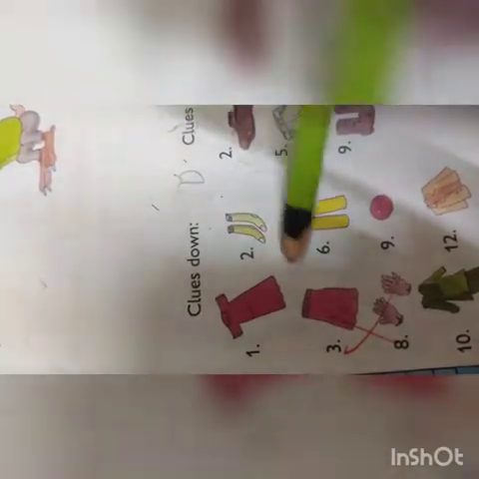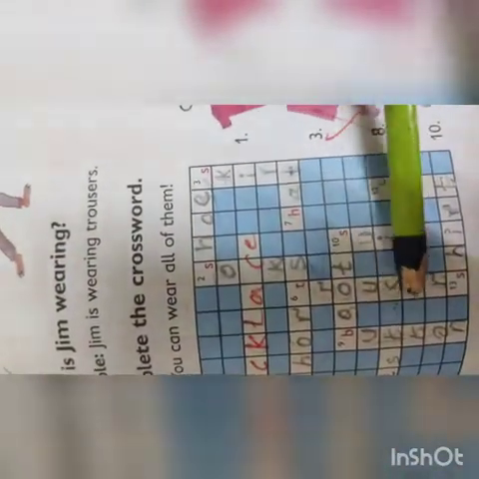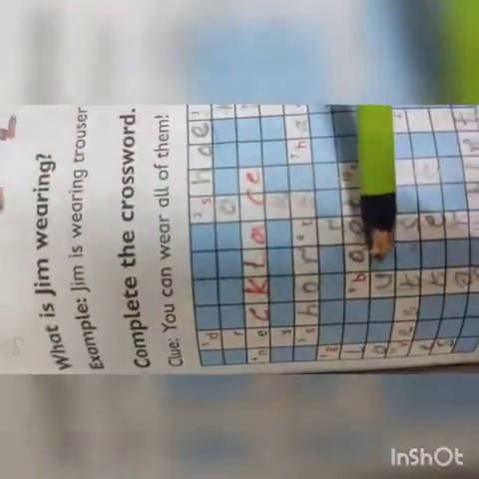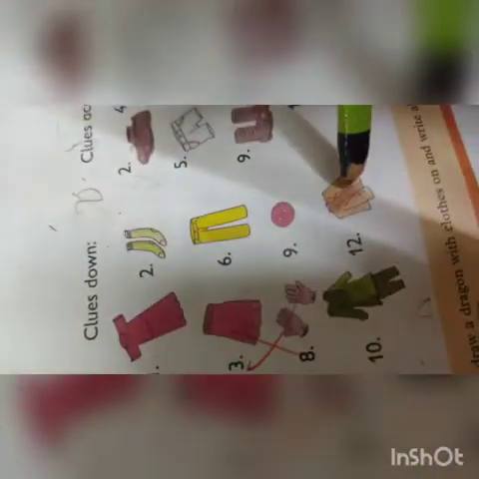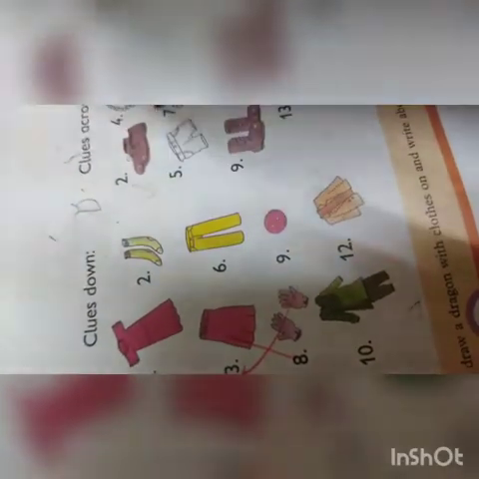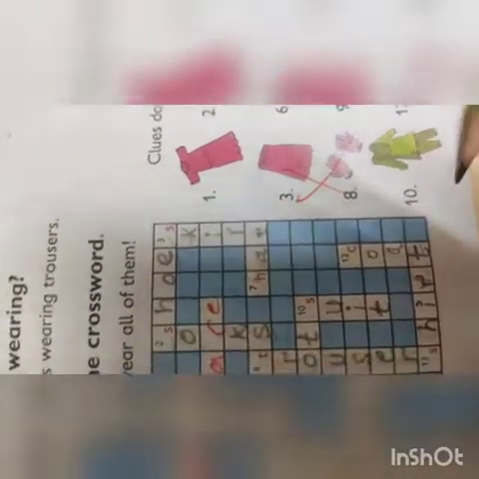Number 6 is trousers. And where's the trousers? Here, T-R-O-U-S-E-R-S, trousers. And number 8 is gloves. So you have to write it here. Number 8 is here. G-L-O-V-E-S, gloves. Number 9 is button, and where is number 9? Here. B-U-T-T-O-N, button. And number 10 is suit. So you have to write here S-U-I-T, suit. And number 12 is coat. So you have to write it here like this, C-O-A-T, coat.